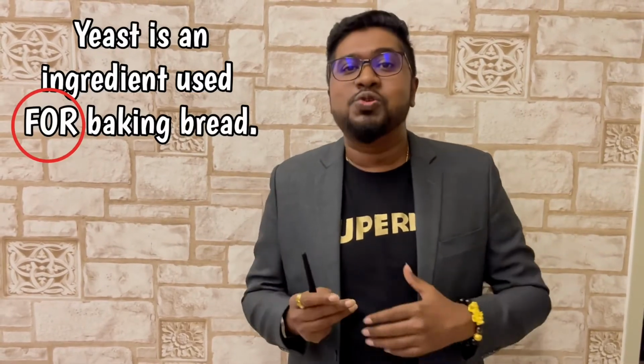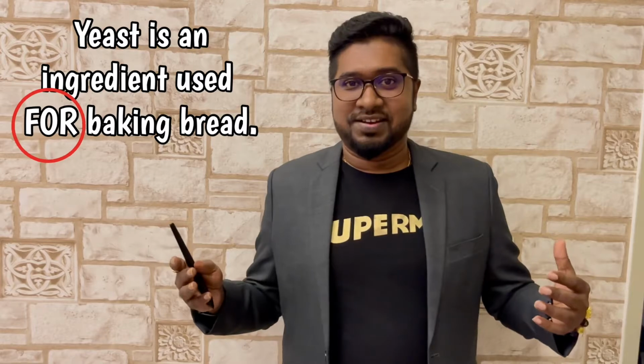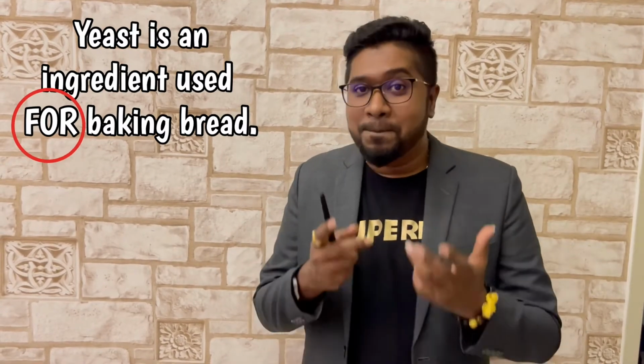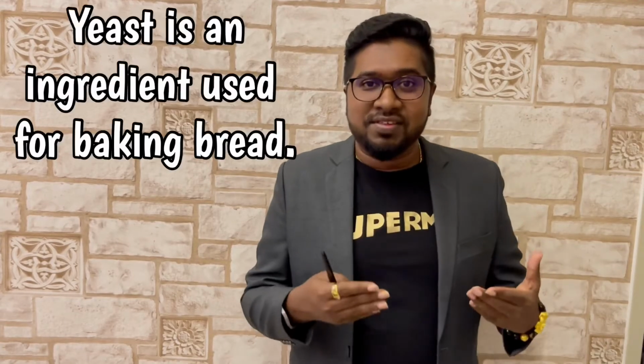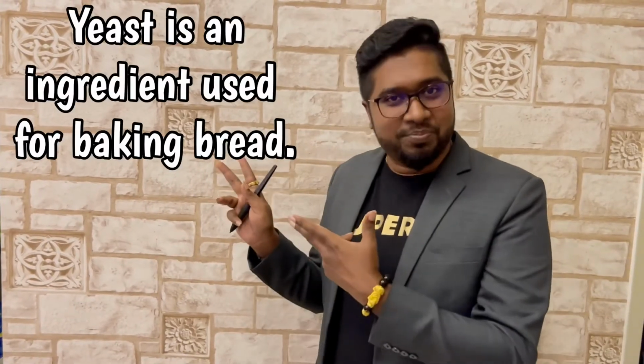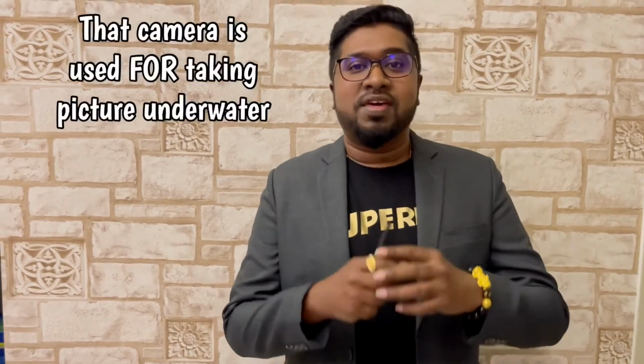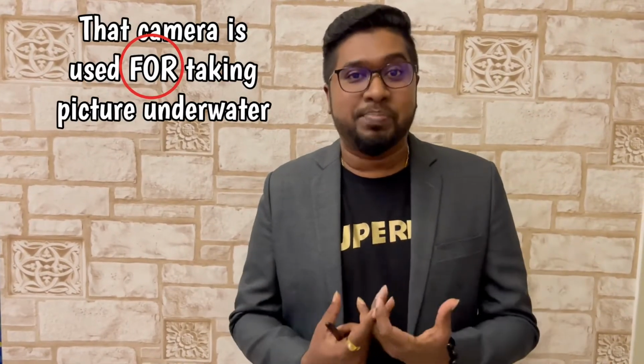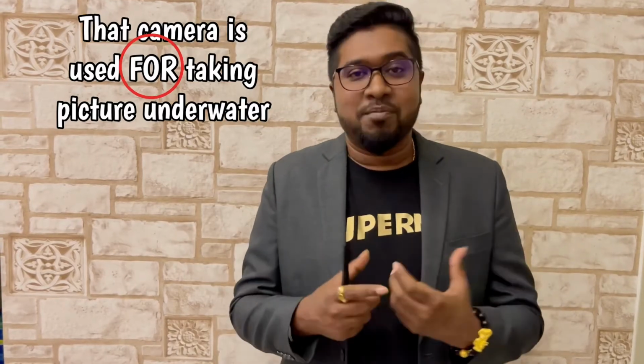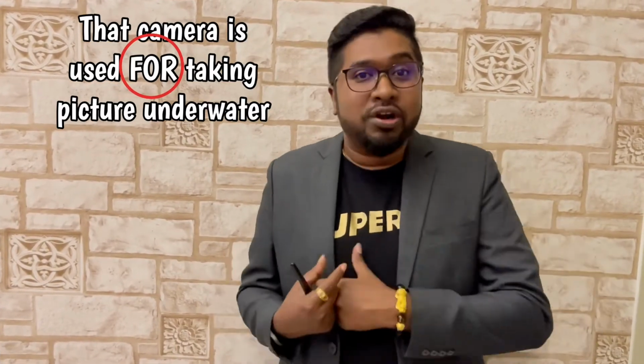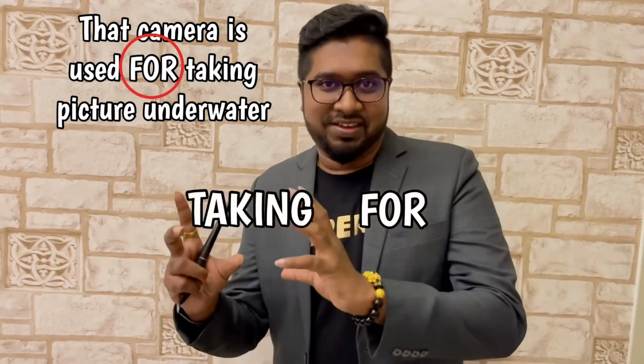Okay, the next example. Yeast is an ingredient used for baking bread. For baking, B-A-K-E, verb ing, gerund. And the last example, that camera is used for taking picture underwater. So, for taking, you see, for take, verb plus ing. That camera is used for taking picture underwater.